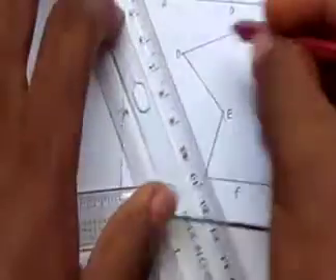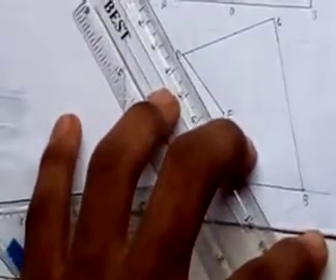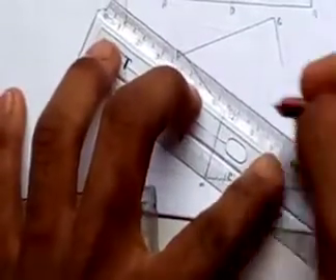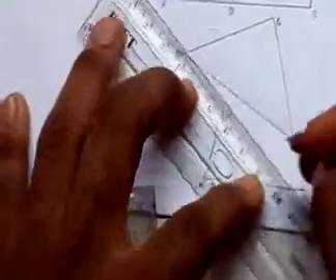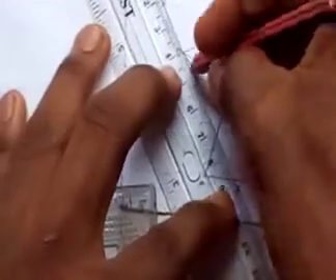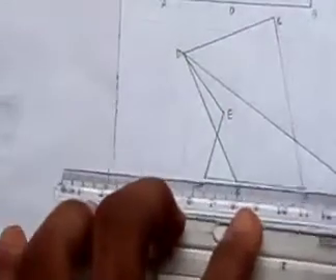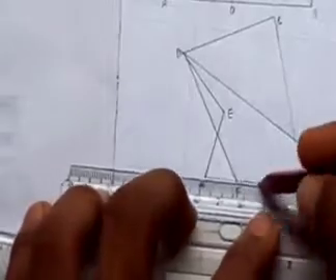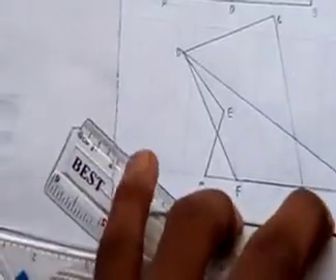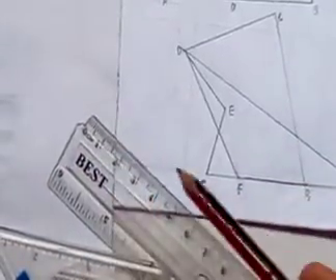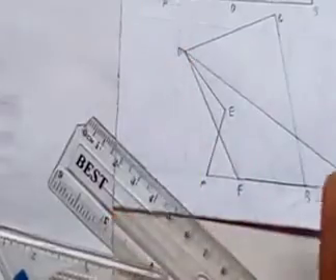So I'll join D to G here. So this is G here. I'll join D to G right here. And I'll also join D to F right here. So finally we'll get the triangle. So this is G. So this triangle DFG.